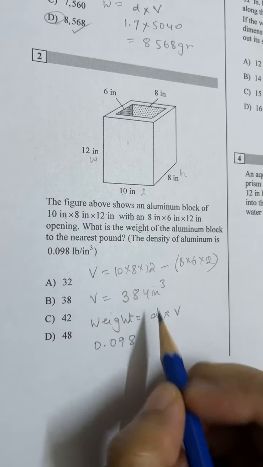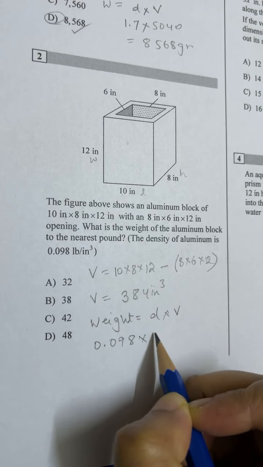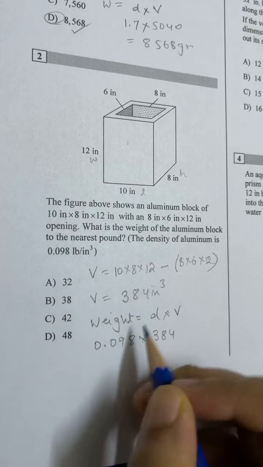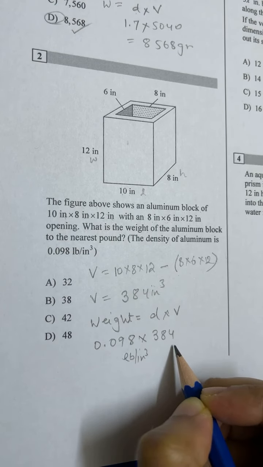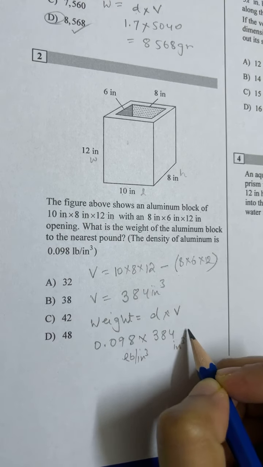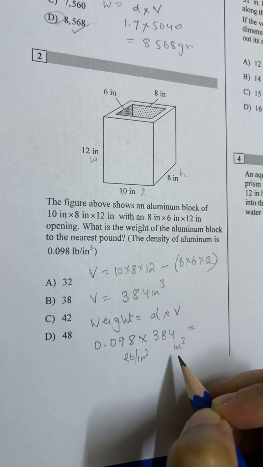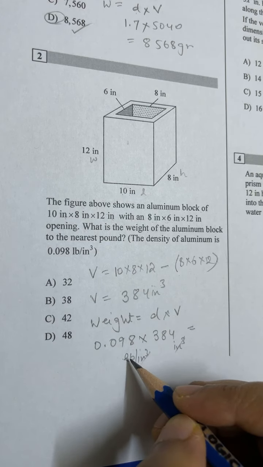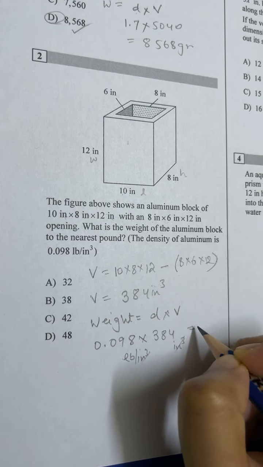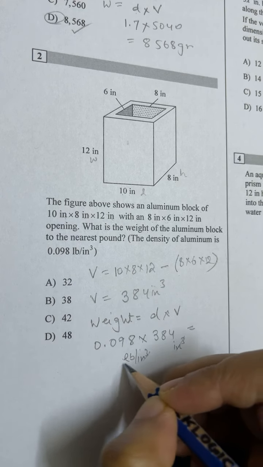Pounds per inches cube multiplied by 384. I need to also have pounds per inches cube so that you understand. Here we have inches cube, and that will be equal to inches cube. That gets cancelled out. You're left with pounds here. So I'm going to get the weight in pounds.